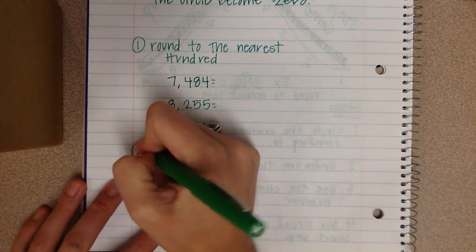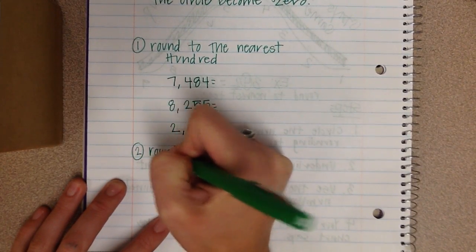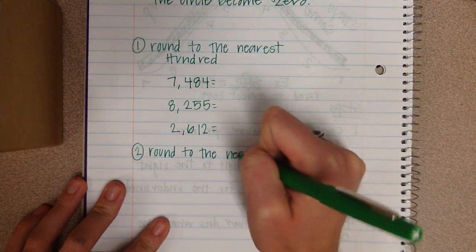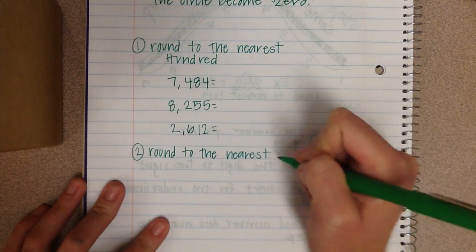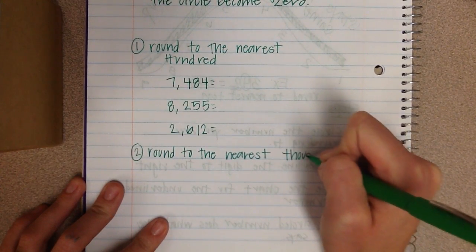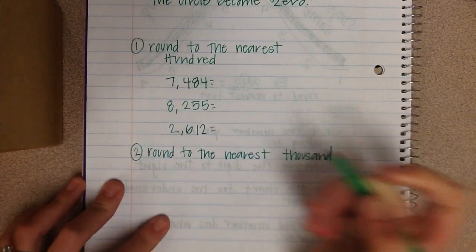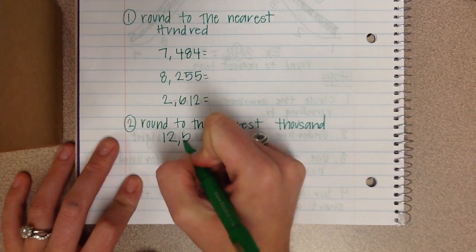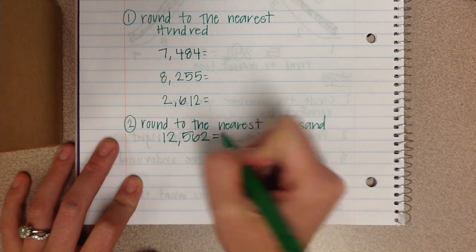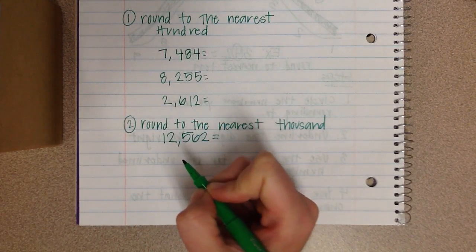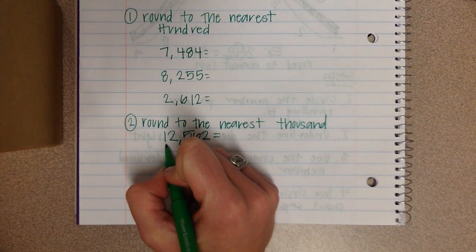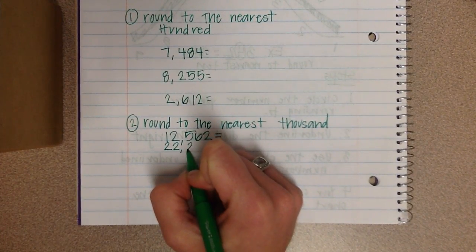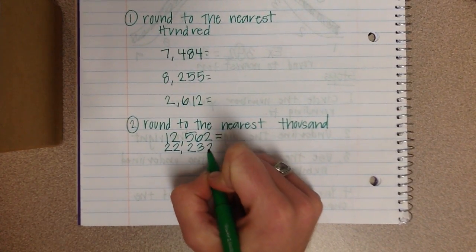And here I'll do number 2. Round to the nearest 1,000. $12,562, 22,255, $232.